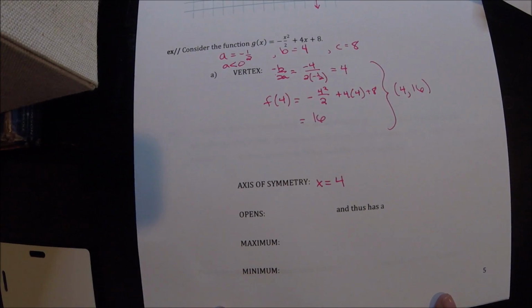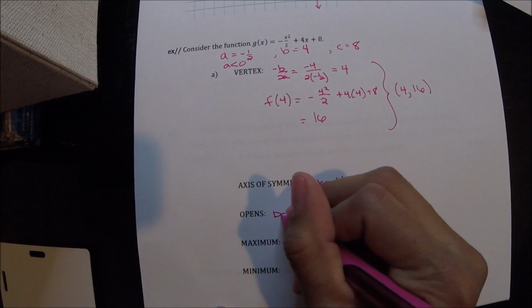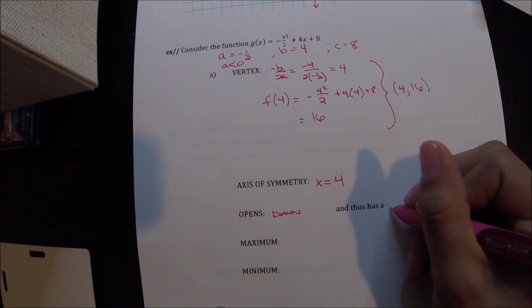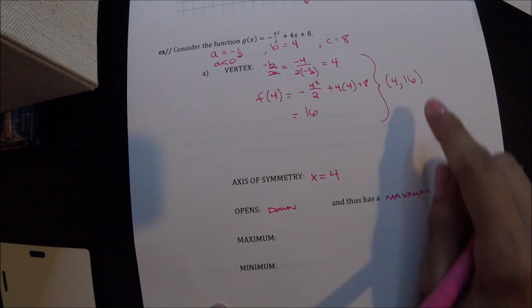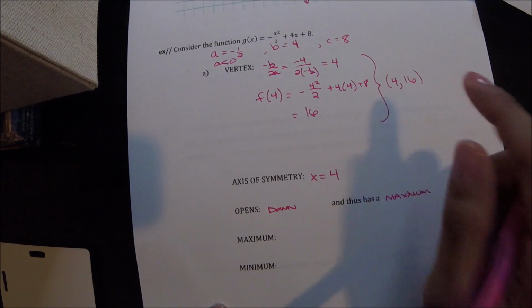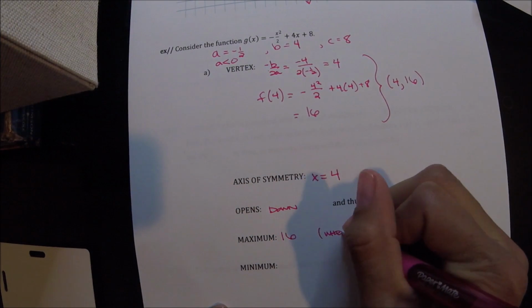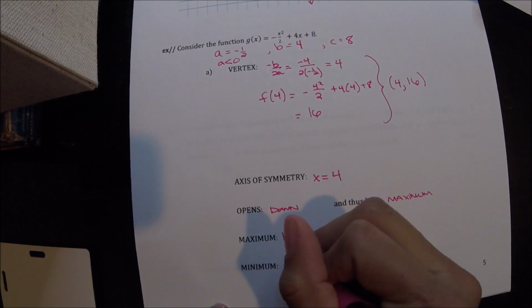And then, is it opening up or down? Well, a is negative, so it opens down, and thus it has a maximum. So the maximum that it's going to reach is at that vertex, so the highest it's going to reach is 16. And that happens when x equals 4, and no minimum.